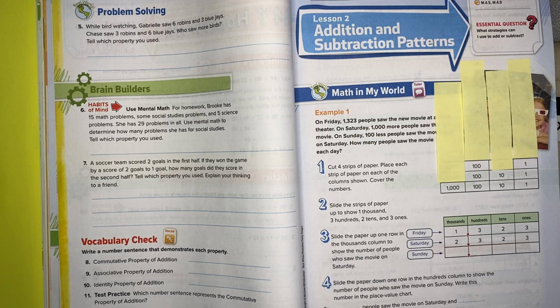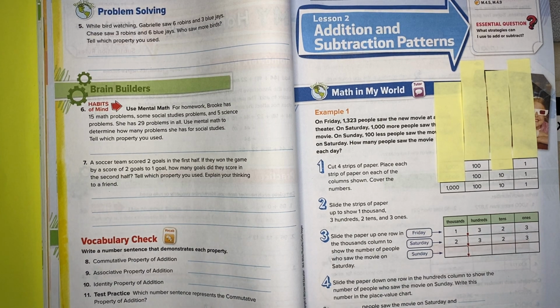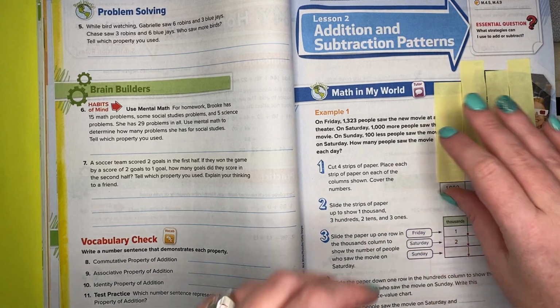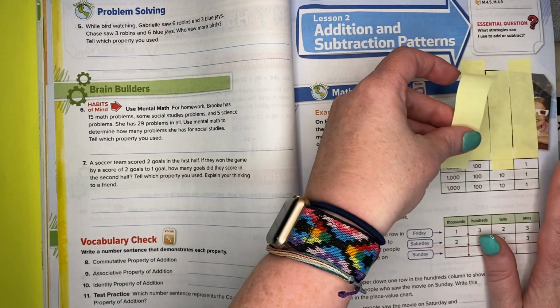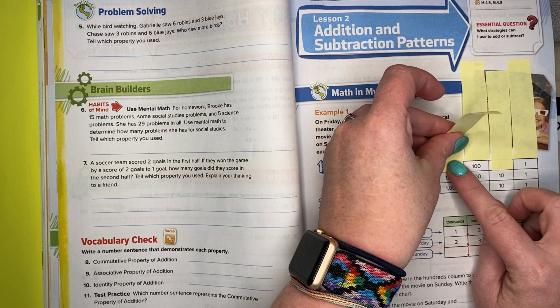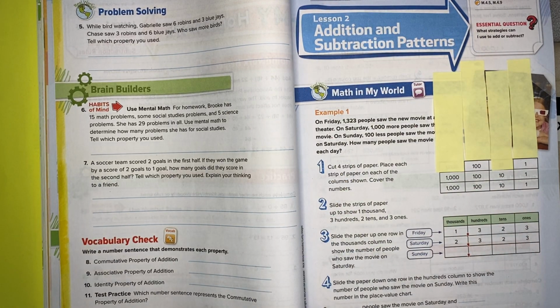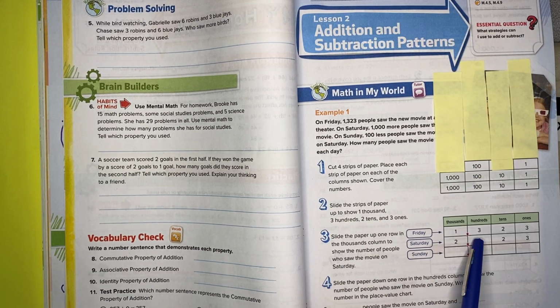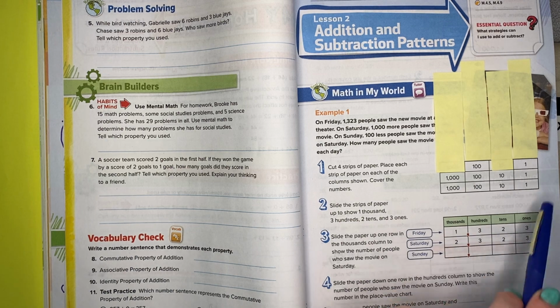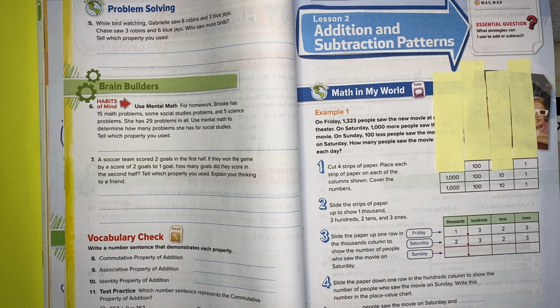Number 3. Slide the paper up 1 row in the thousands column to show the number of people who saw the movie on Saturday. And I'm doing that because they said 1,000 more people saw the movie on Saturday. So I'm going to say 1,000 more. I want to move that up. So now how many thousands do I have? 2 thousands, 300s, 2 10s, 3 1s, okay? So that's sort of like a little visual representation of adding 1,000 in.